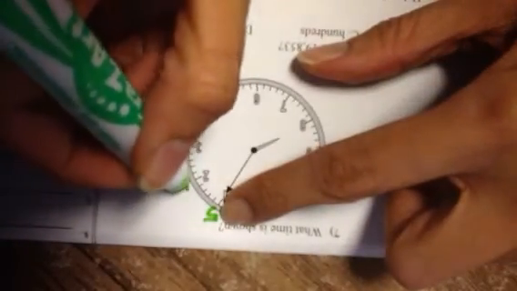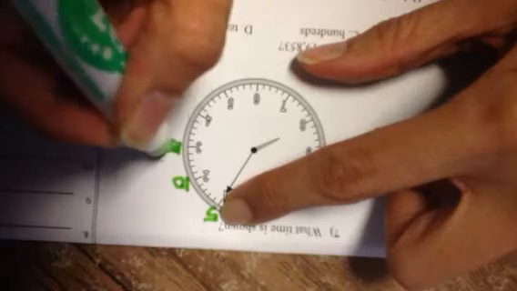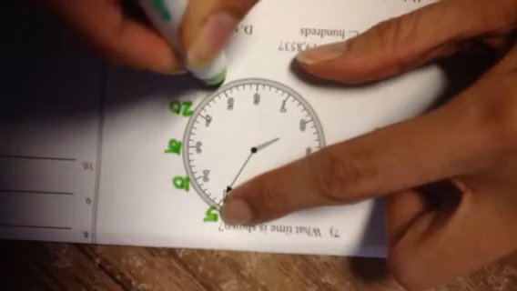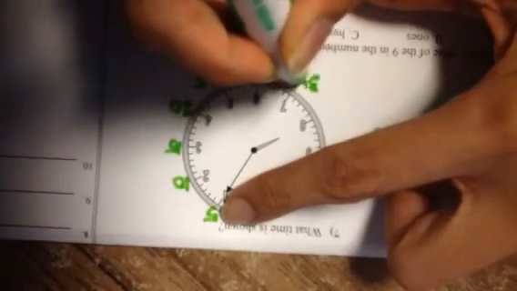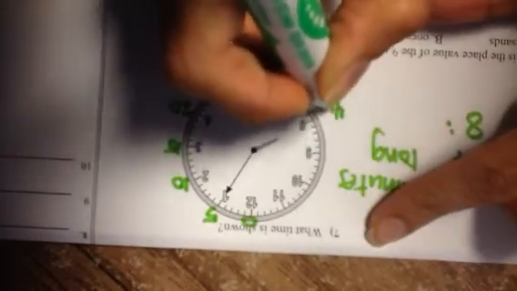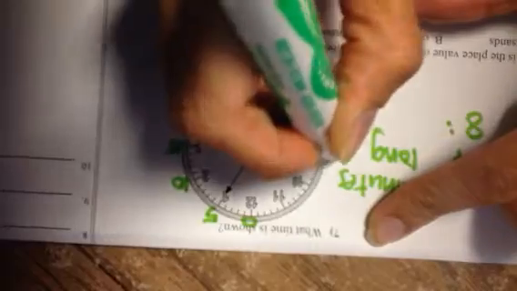Let's go ahead and practice. Count with me. So that's 0, that's 5, and then what's this? 10, 15, 20, 25, 30, 35, 40, 45, 50, 55. See, practicing, skip count by 5s.